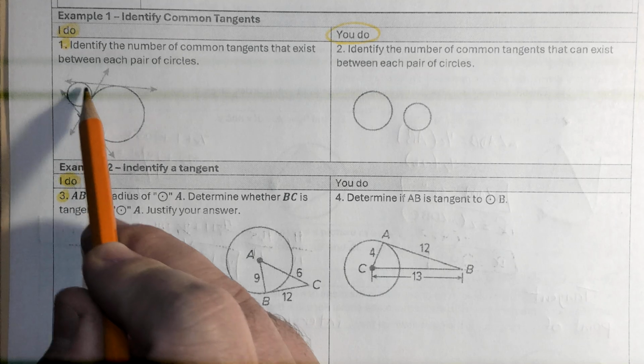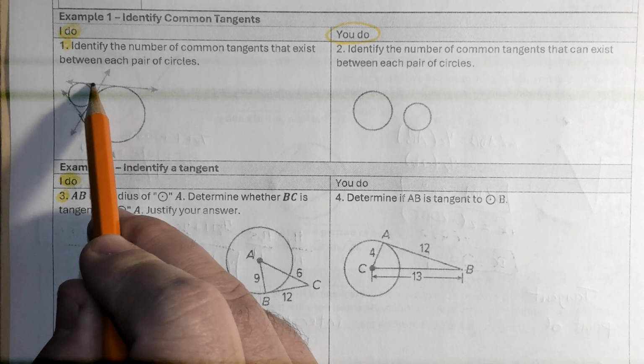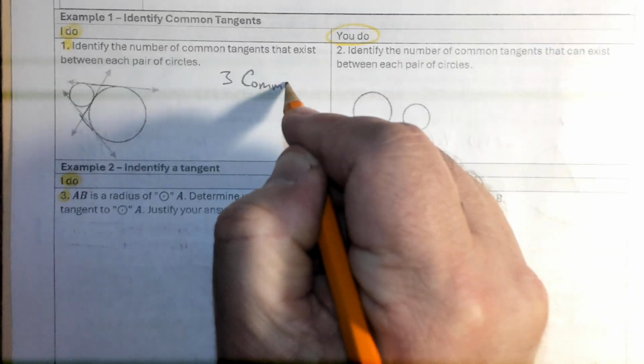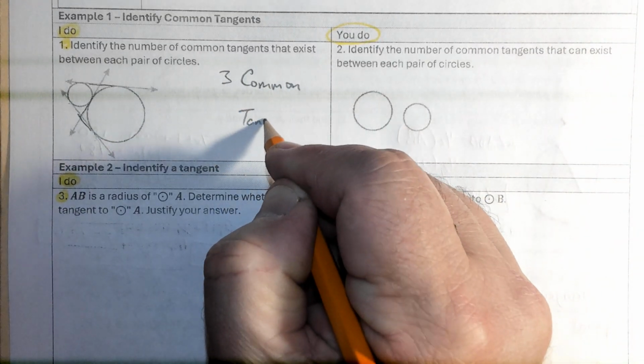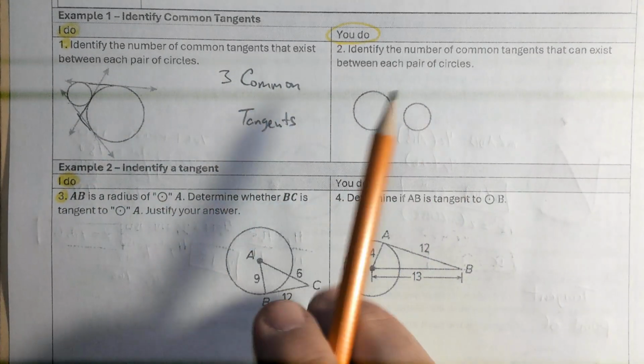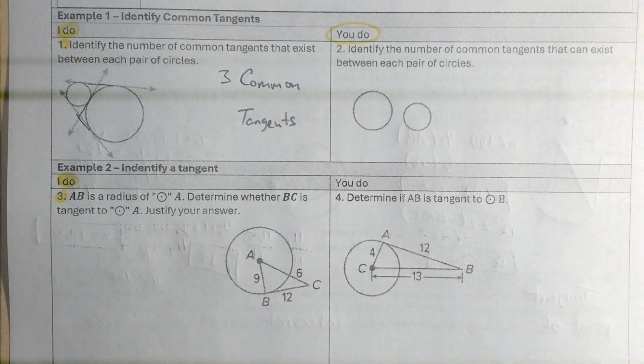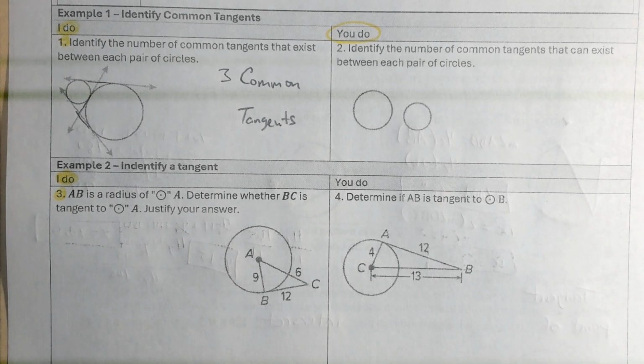This one touches both at one point, so that's 2. And this, so that's 3. So 3 common tangents. I believe over here it's going to ask you to identify common tangents you're going to draw. Look on the other page. There's only 2 ways, I think, but either way, try that out. And I promise if you get stuck and you ask me in class, I'll get you.